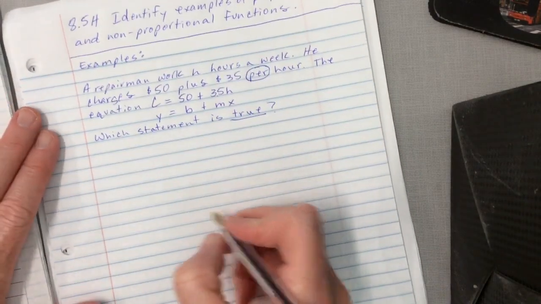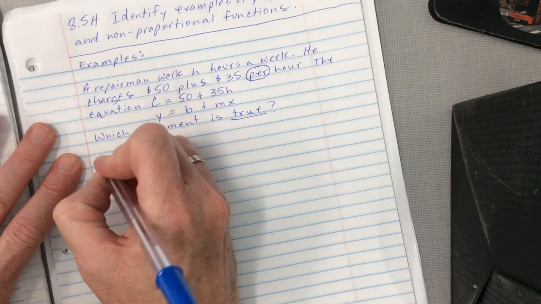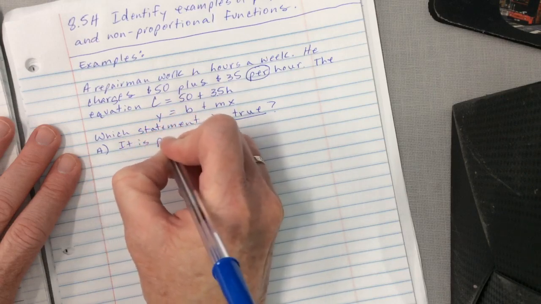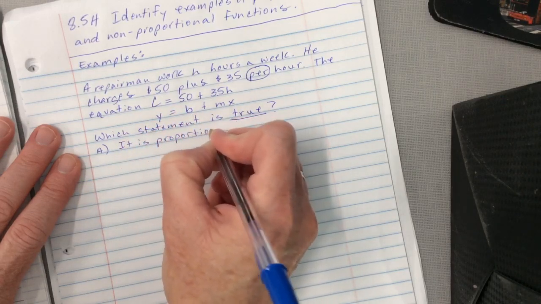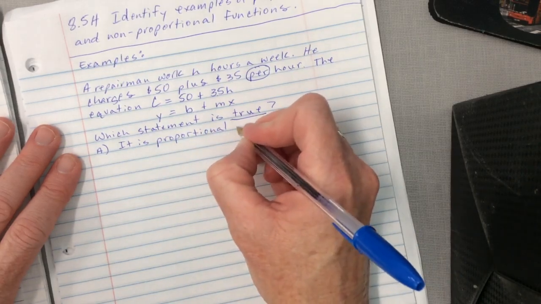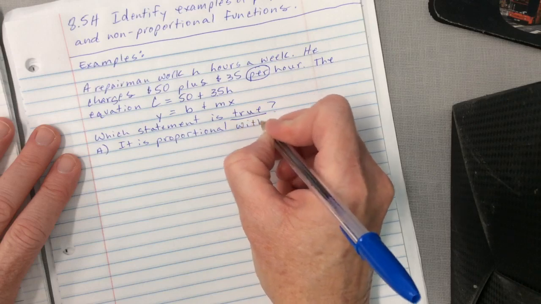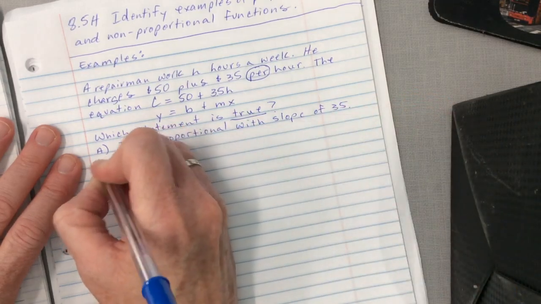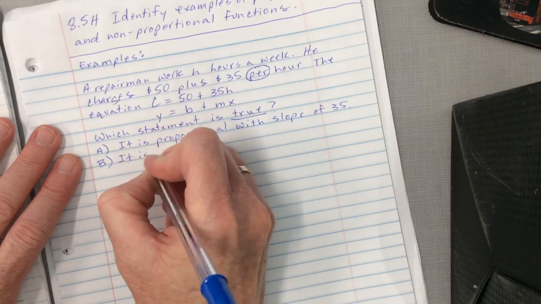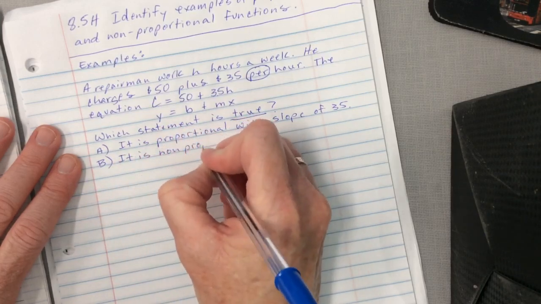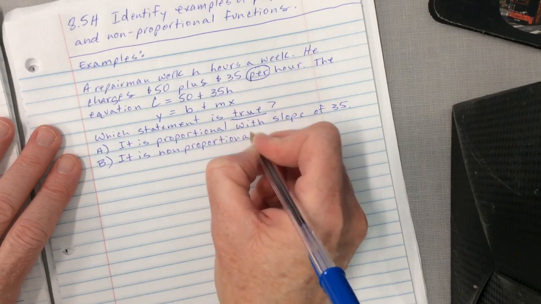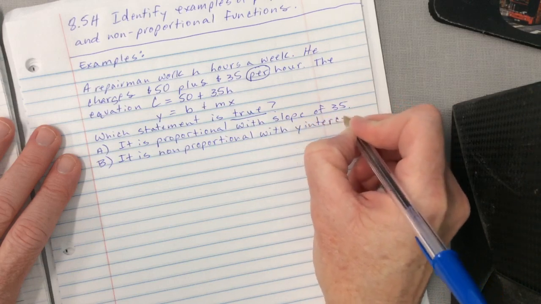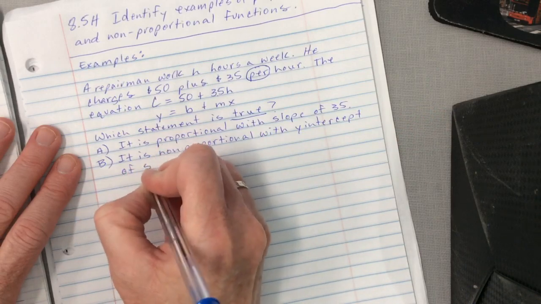Then they'll give you the statements, such as A could be, it is proportional with the slope of 35, or they could say B, it is non-proportional with the y-intercept of 50.